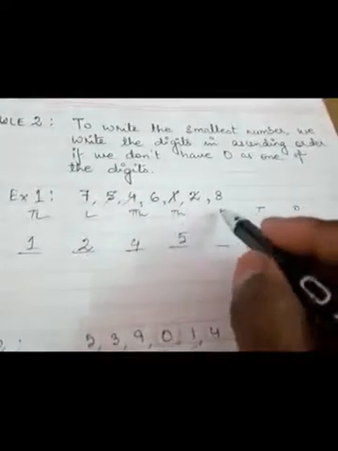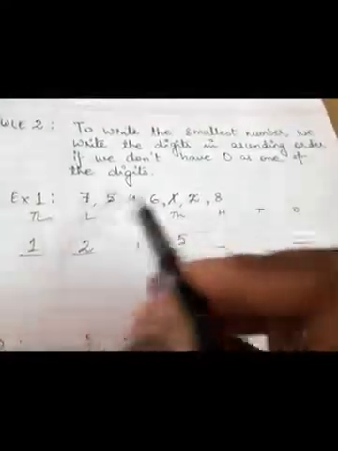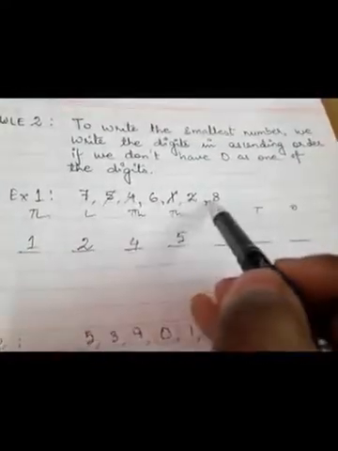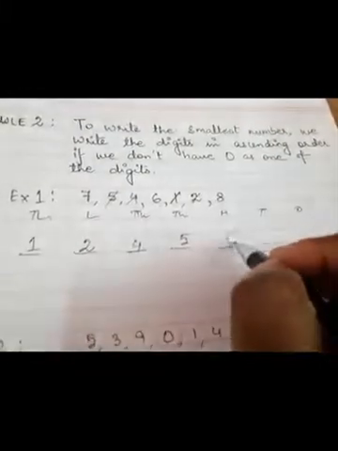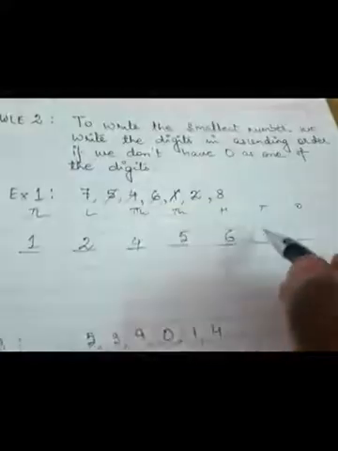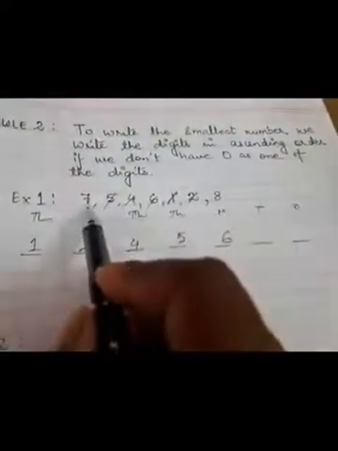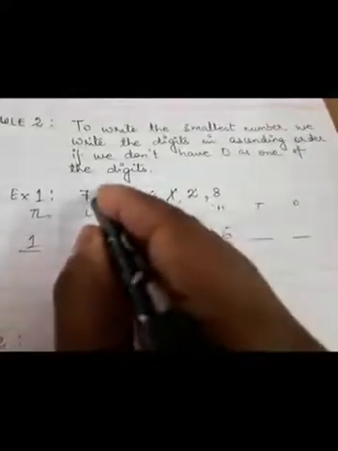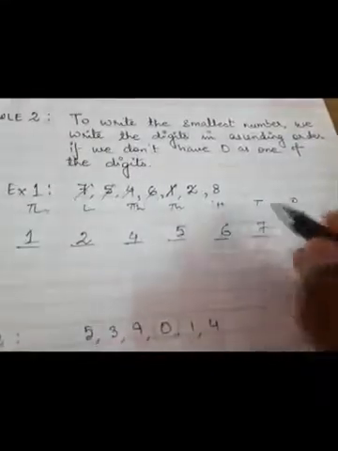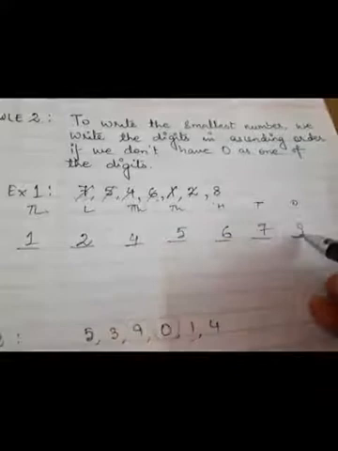Next, hundreds position, 700, 600 and 800. Which one is smaller? 600 is smaller. I'll write 6. Next, tens position, 7 tens, that is 70 or 80. Which one is smaller? 70 is smaller. I'll write 7 here. And the last number, 8 ones, comes here.